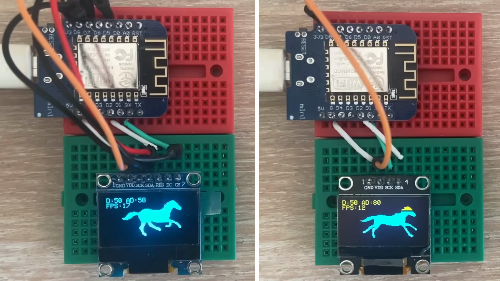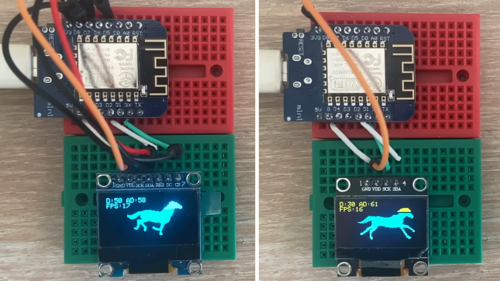Let's put both animations side by side. The difference is quite clear. To reach around 16 frames per second on I²C, I would need to reduce the programmed delay to about 30 milliseconds, just to compensate for the slower transfer speed. So the speed difference is obvious. But does it actually matter for my projects?